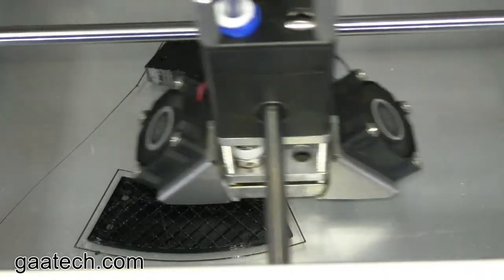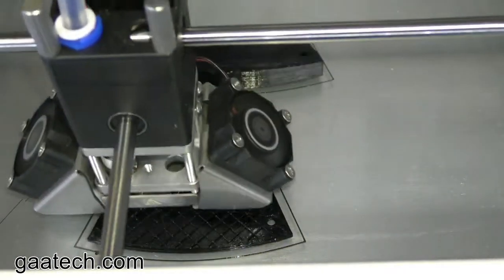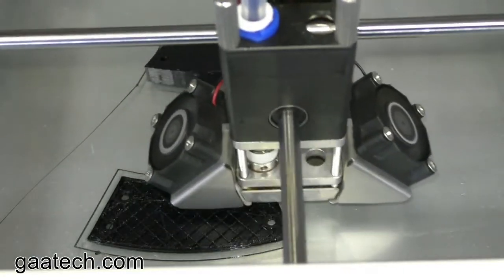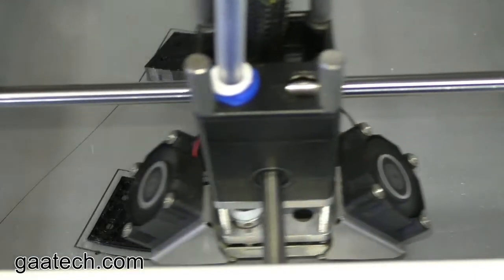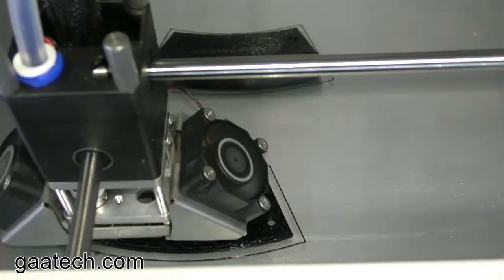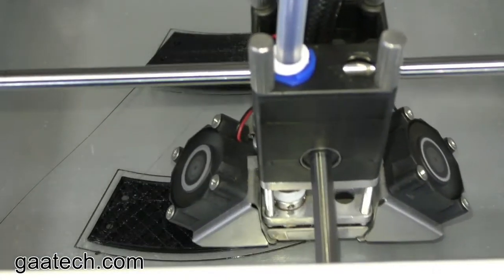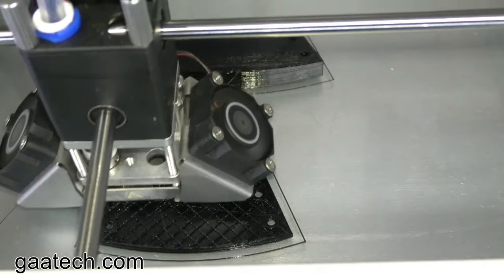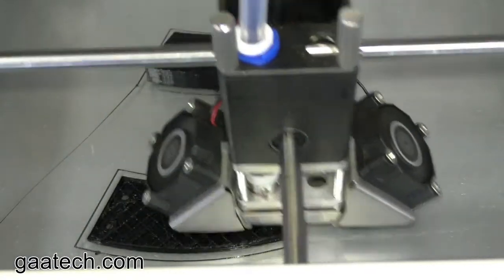The more infill you have, the longer it takes to print. Now this print was 2 of these. From where we are now, we've got 28 minutes left. It was over an hour to print these two, and they are different.